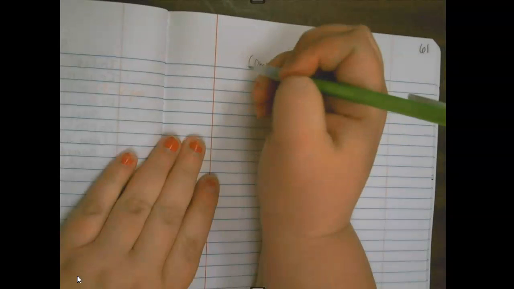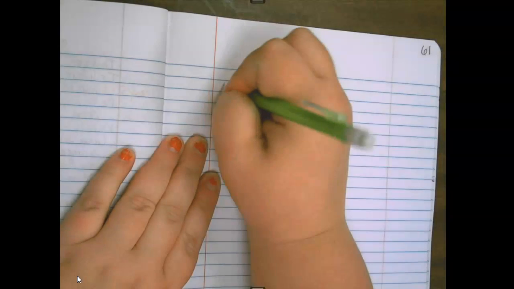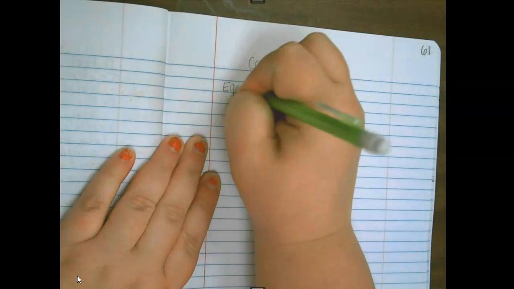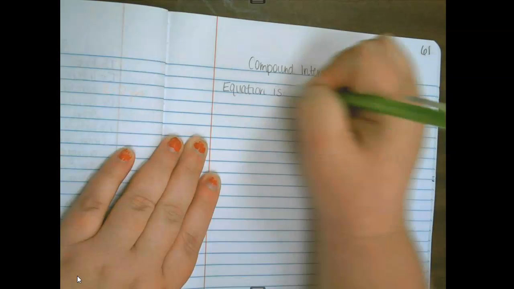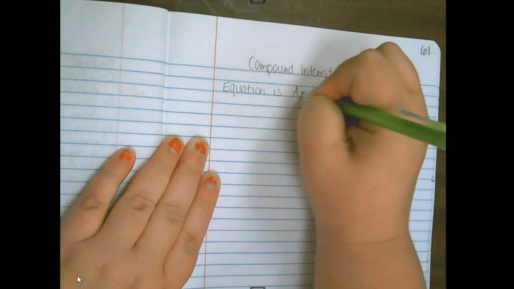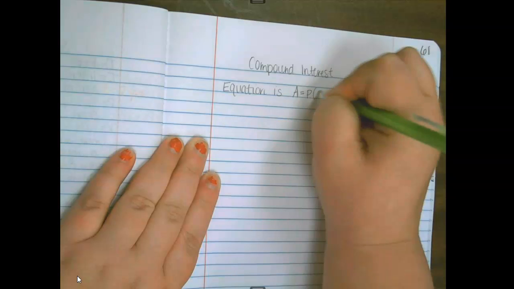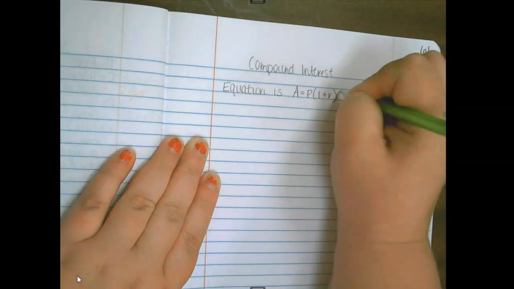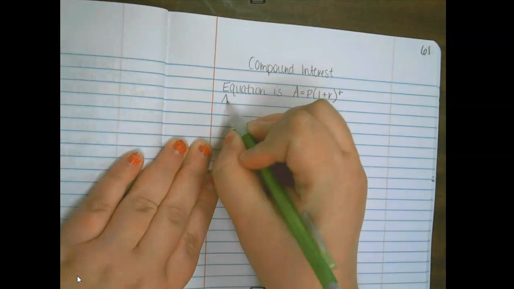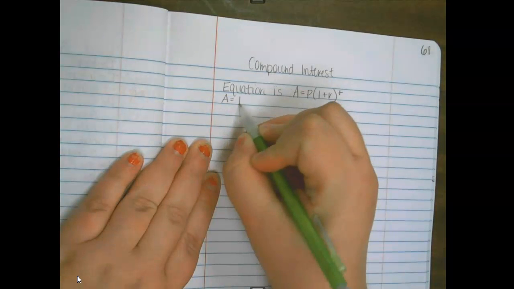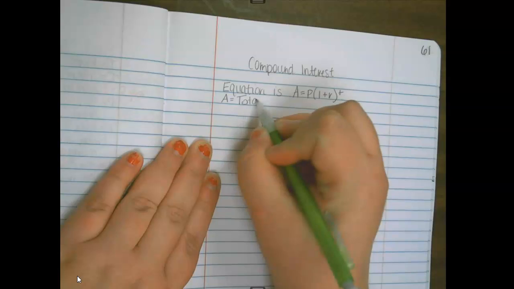Compound interest is a little bit different. Our equation is A equals P times (1 plus R) to the power T. Now we don't have an I this time. Our A stands for the total amount.